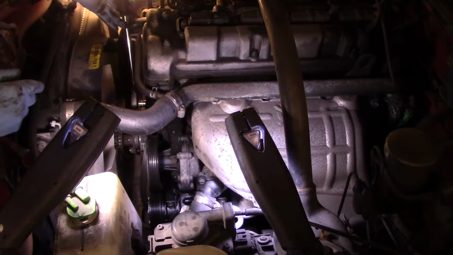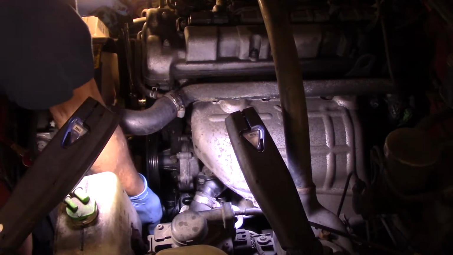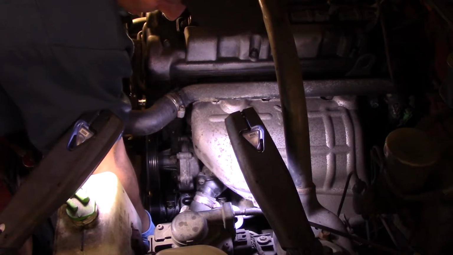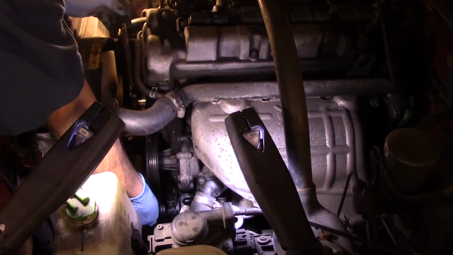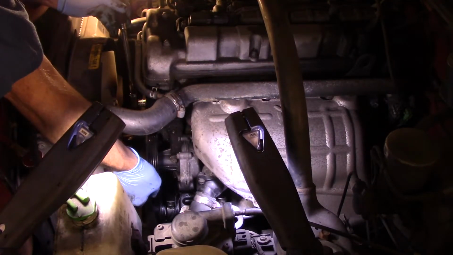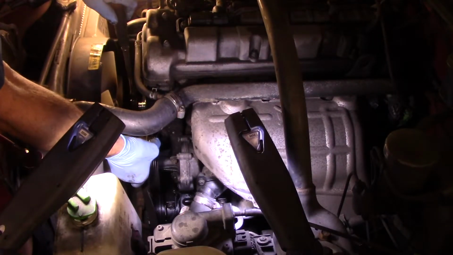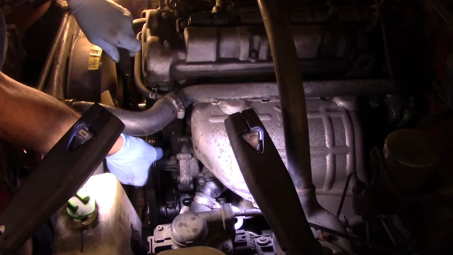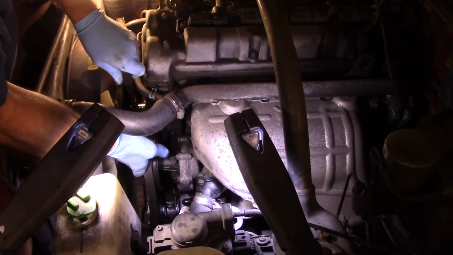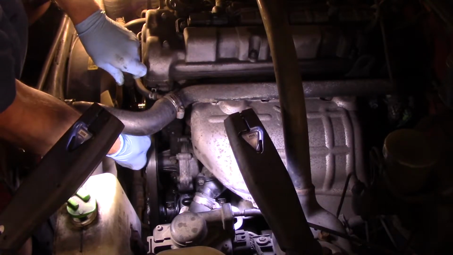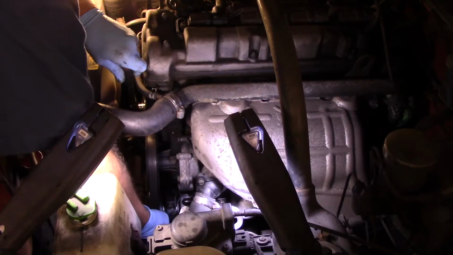I put it on here, and then we pulled it. Alright, so what we're going to do now is get the belt on the compressor. And then we're just going to keep slight pressure here, just like that, until we can get the belt back on just the way it belongs.